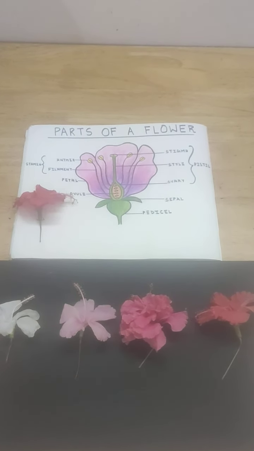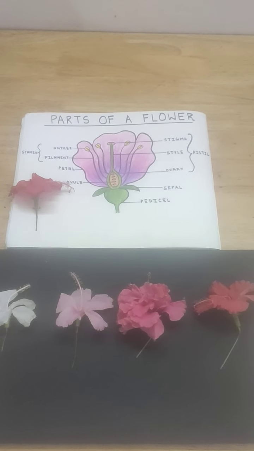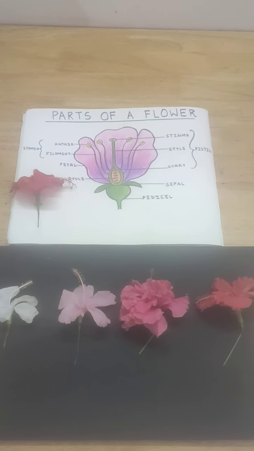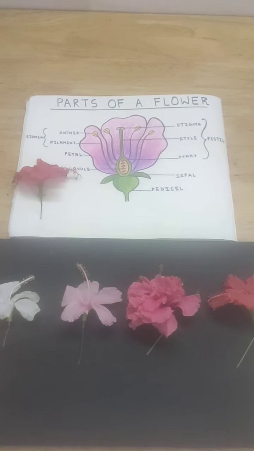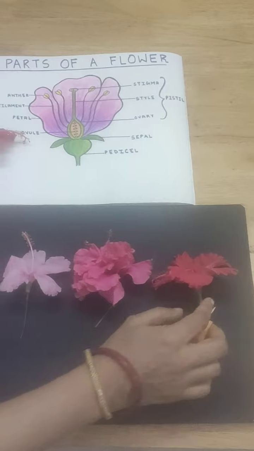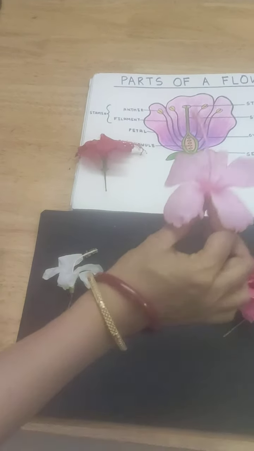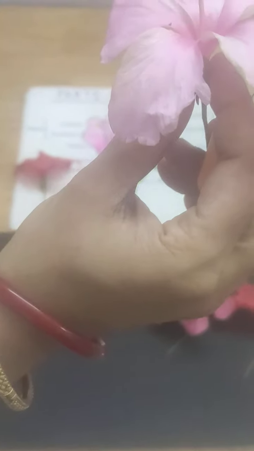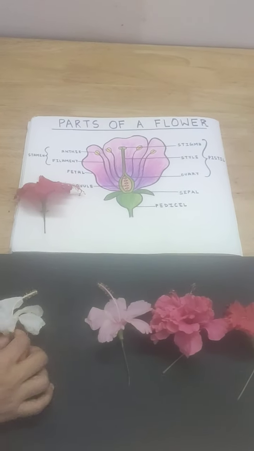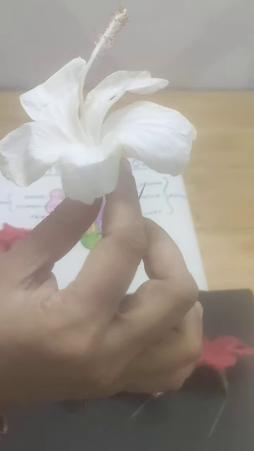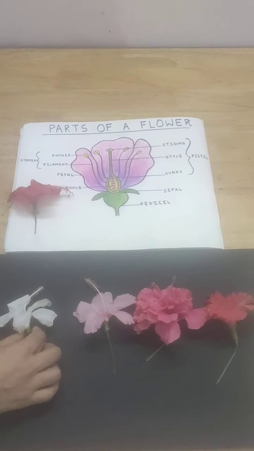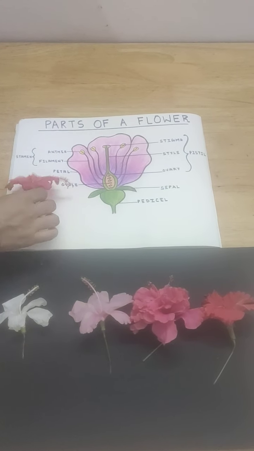Now, if you can see here, I have collected a few different colors of the same flower, that is China rose and hibiscus. Here, it's a red colored China rose, and this is a pink flower in which the petals are overlapping, giving it a very fuller appearance. This is a China rose which is powder pink in color, and this China rose is white in color, right? So I'm going to explain to you the different parts of the flower.